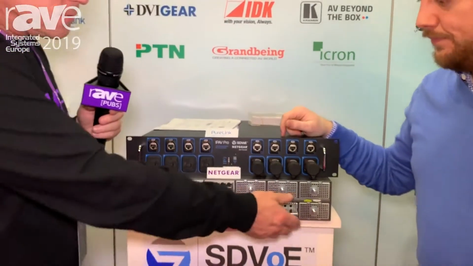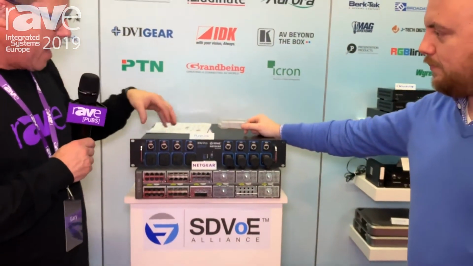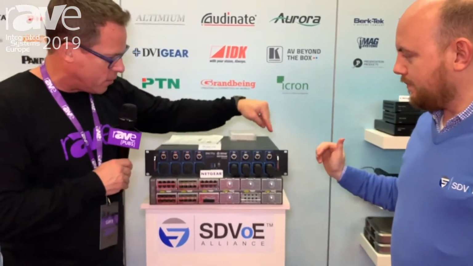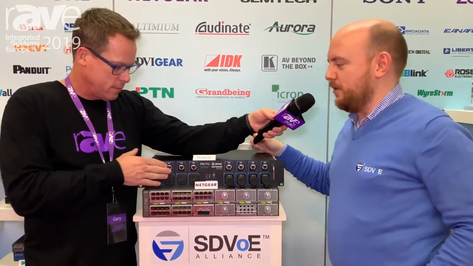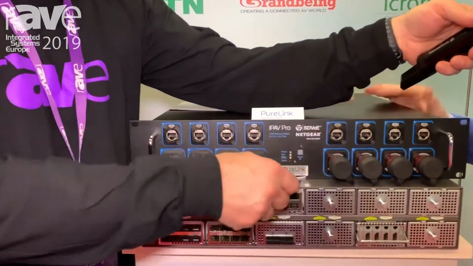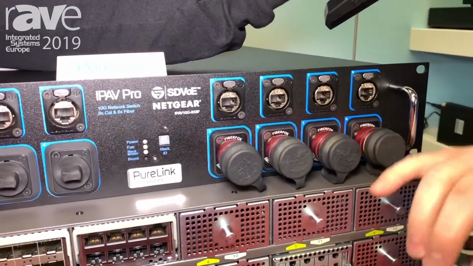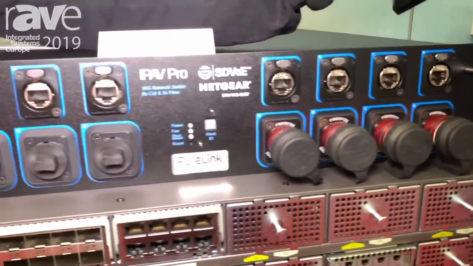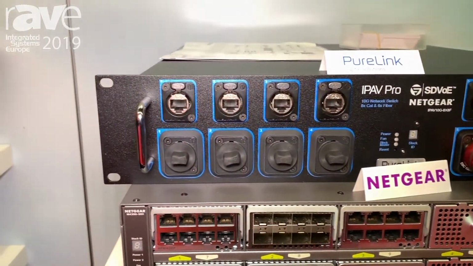Yeah, and this is part of the 9600X series. One of the things I thought was kind of cool is PureLink actually took a 16-port version of this and built it into a ruggedized rack version. PureLink's been really going after this ruggedized industrial rental and staging market. So here we have a 16-port Netgear switch inside a chassis with locking fiber connectors, locking 10G-based copper connectors, etc. It's pretty cool. For rental staging, I think that's where you're going to see it primarily.